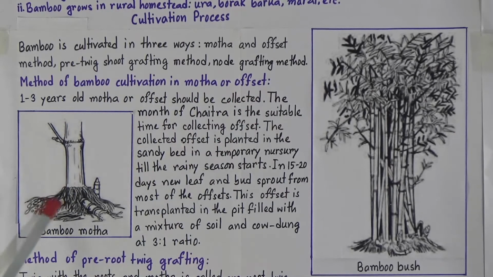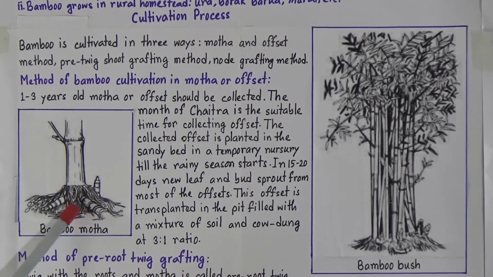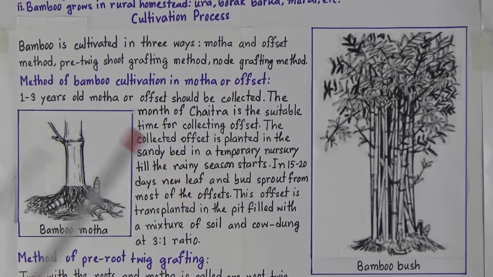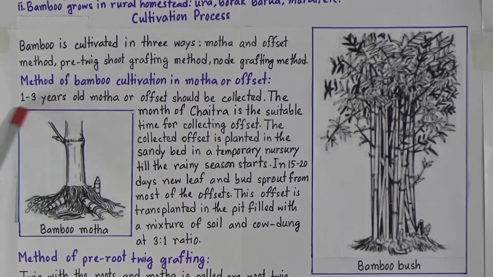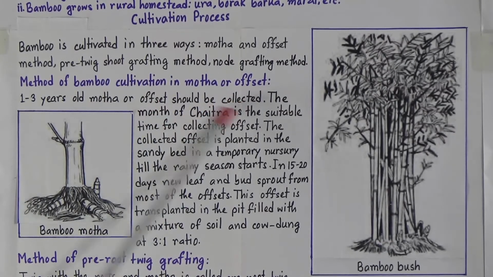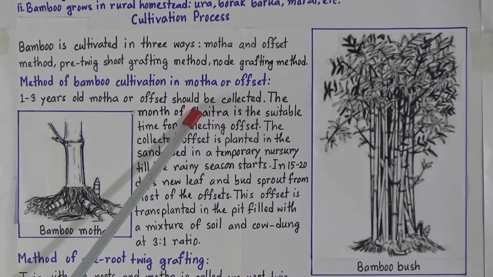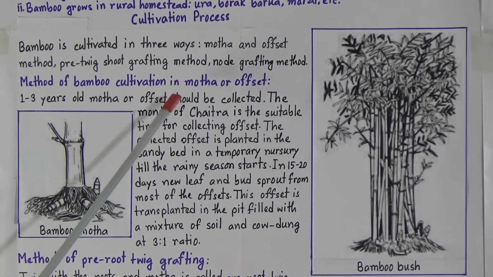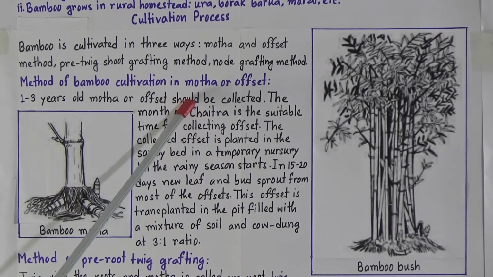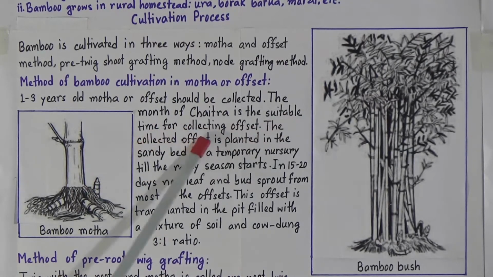Now look, this is called motha. This is the bamboo motha or offset, and for this method a 1 to 3 years old motha or offset should be selected. That means we will select 1 to 3 years old motha for this process. And what is offset? Offset is the bottom of the bamboo motha with 3 to 4 nodes under the ground, and this part is called offset. And the month of Chaitra is the suitable time for collecting offset.